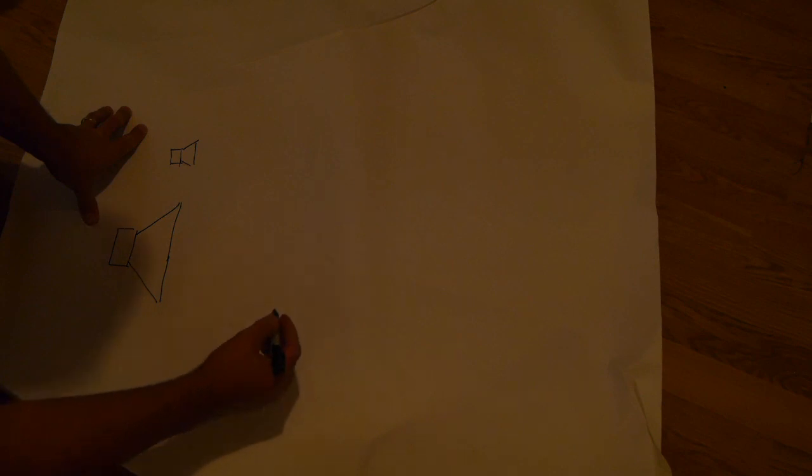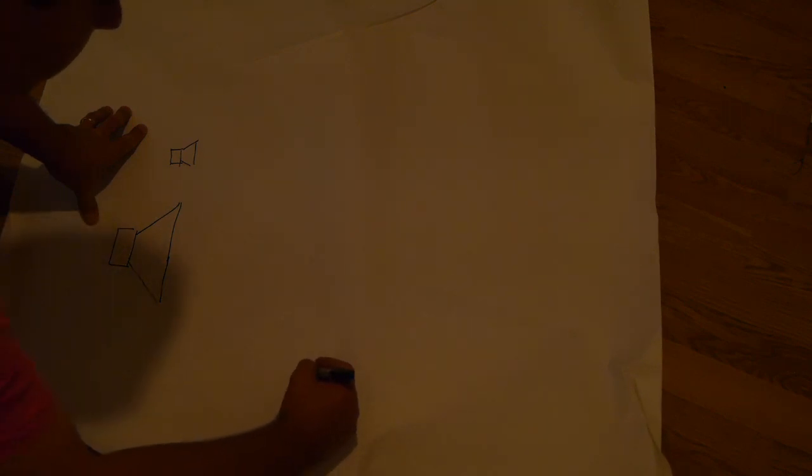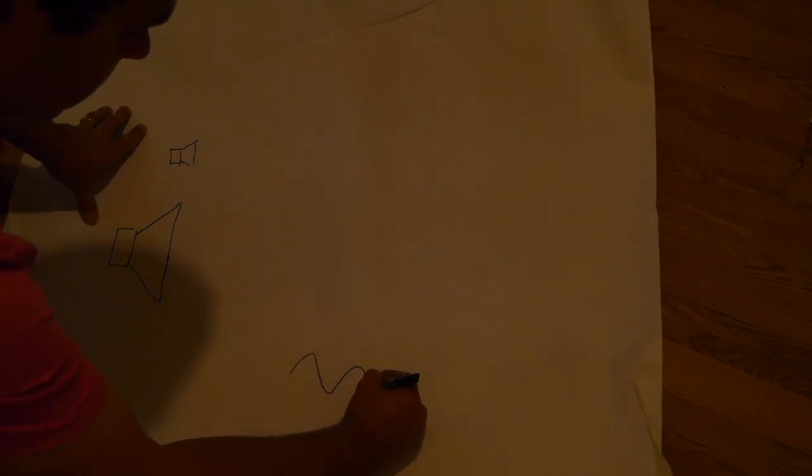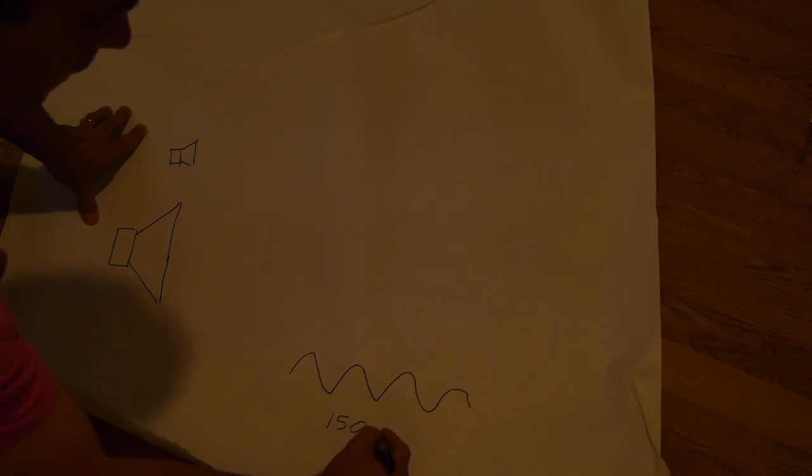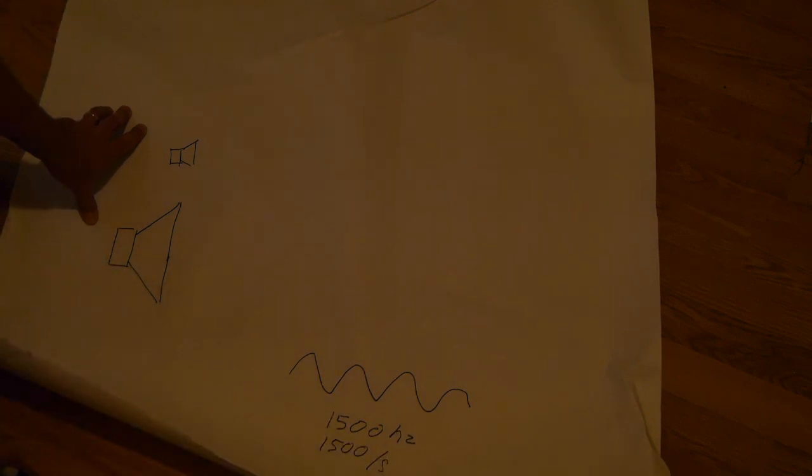If you have a crossover point at 1500 Hertz, you have a wave in the sound that looks like this. And it goes up and down 1500 times per second. That's 1500 Hertz, or 1500 per second. Okay?